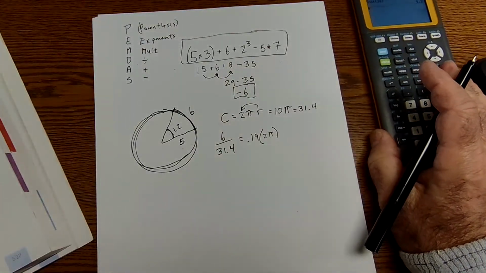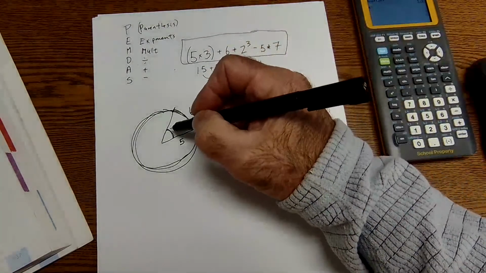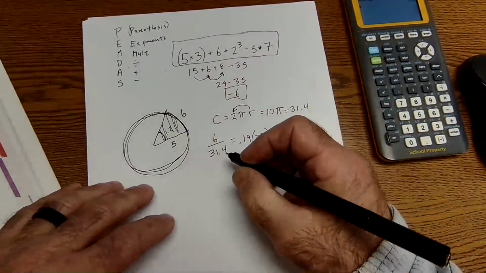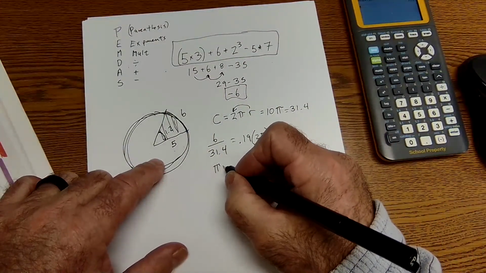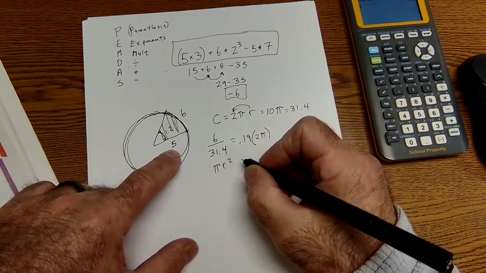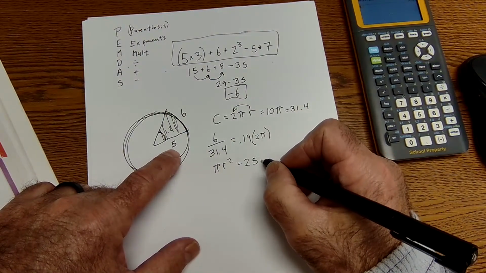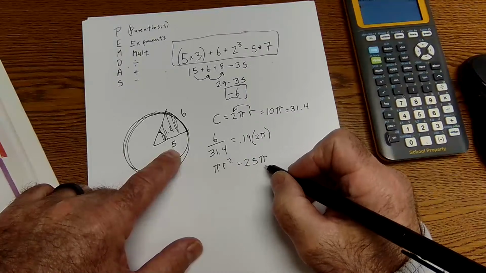Part B, find the area of the minor sector. So we want to find this area here. Area of the whole circle is pi r squared. R is 5, so 25 pi. So that's the area of the whole circle.